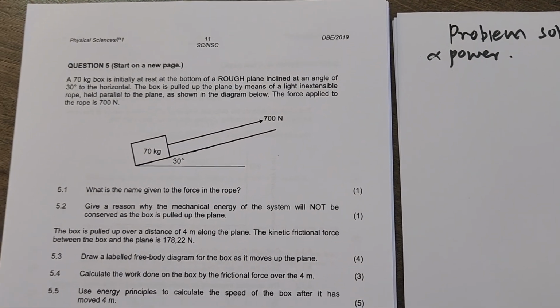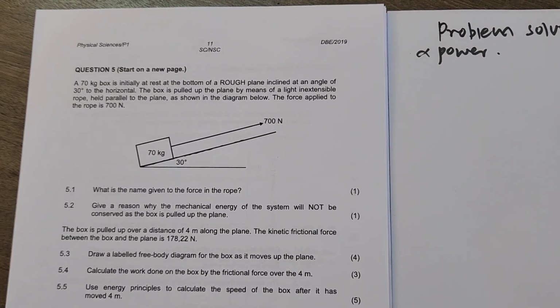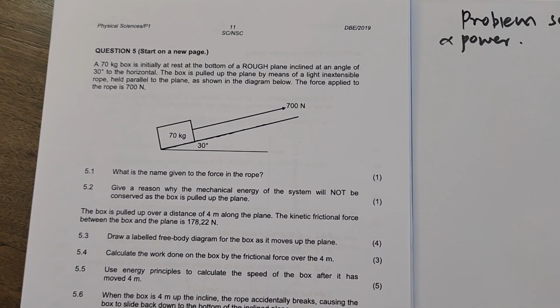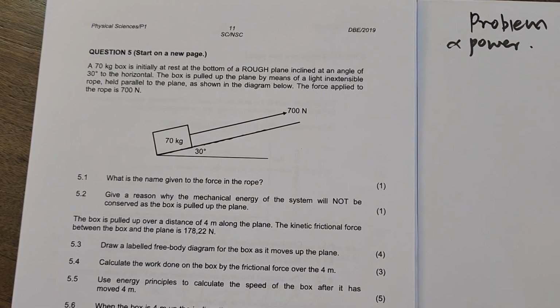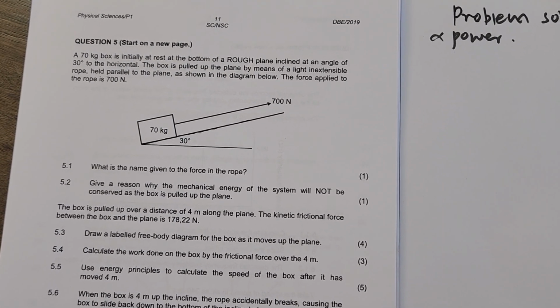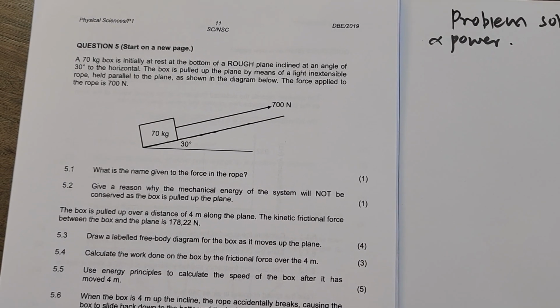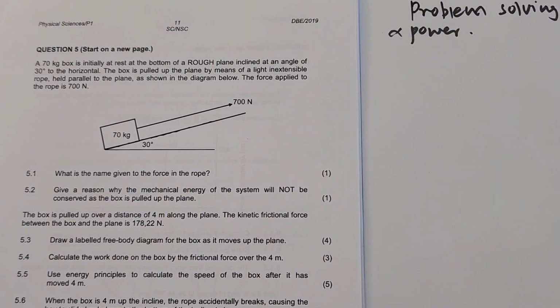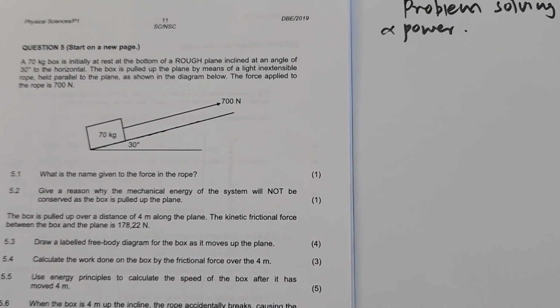Welcome back. We are now on problem solving in the section of work, energy and power, just to showcase how a problem could be entertained in this section. It's not a difficult section, but you just need to tighten some screws here and there, especially on the approach, which is very crucial.